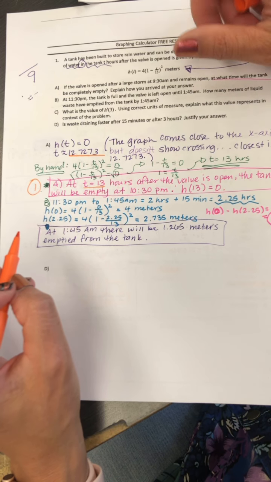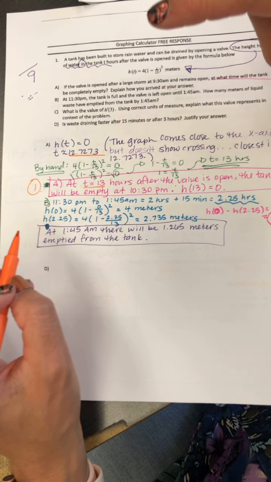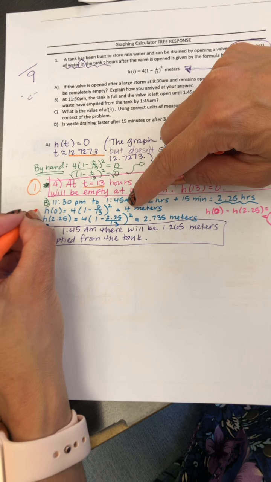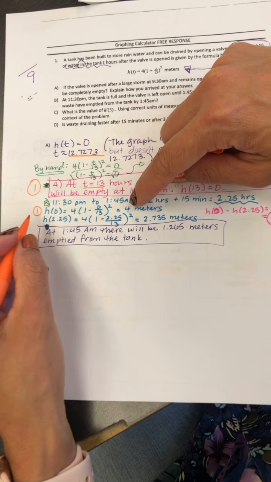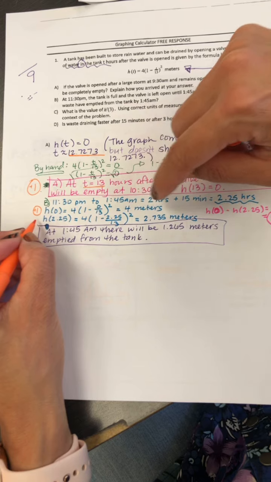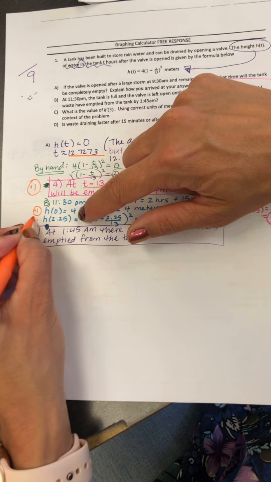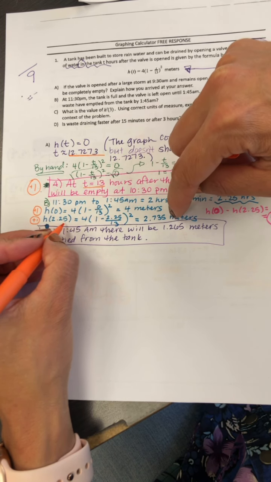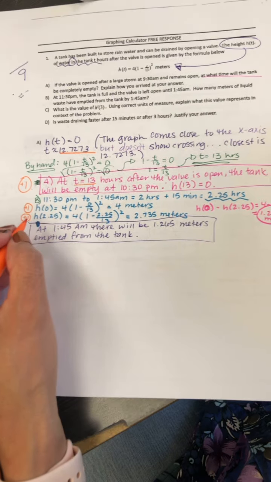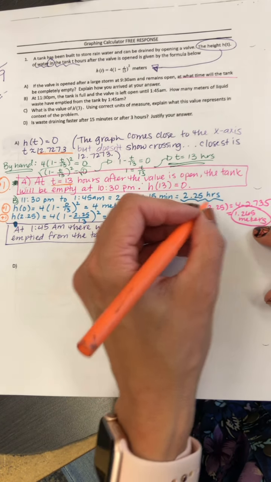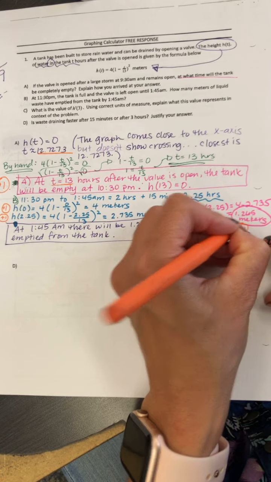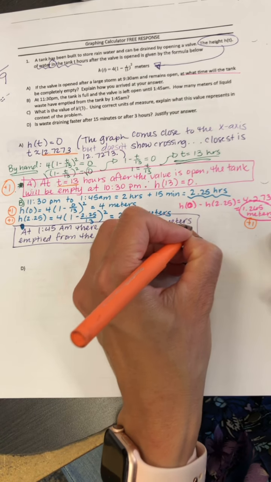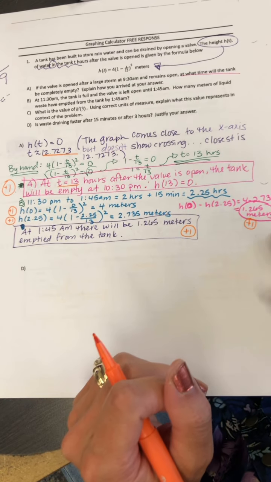All right, for part B, there are 4 things here that you're getting a point for. You're going to get a point for finding the initial height, so plus 1, I should put pluses in front. So the 4 meters. You're getting a point for finding the height at the time it stops: at 2.25 hours, it's at 2.735 meters. You get a point for finding out that the amount that was drained was 1.265 meters. And then you get a point for the write-up. So that was worth 4 points there.